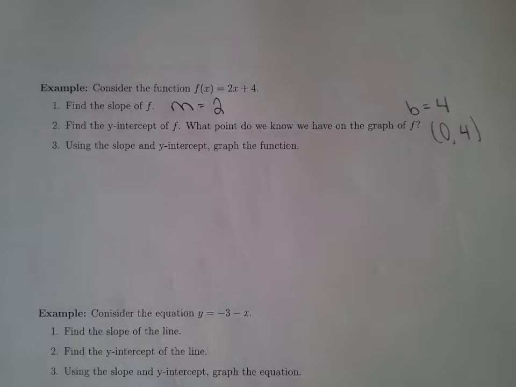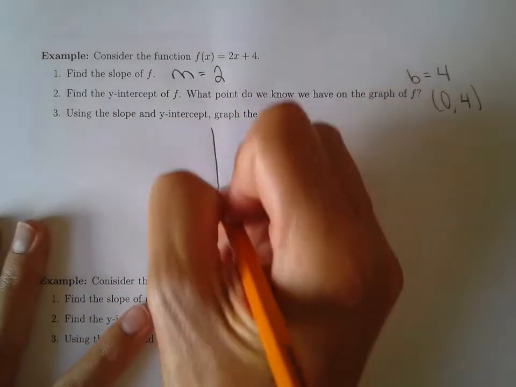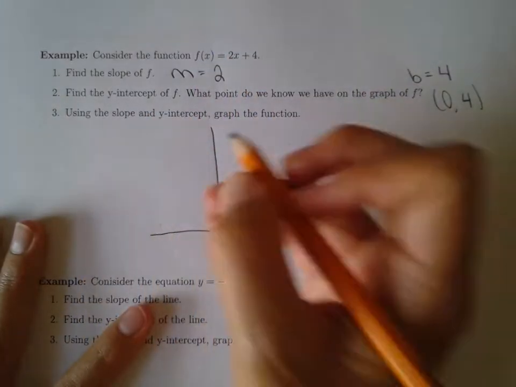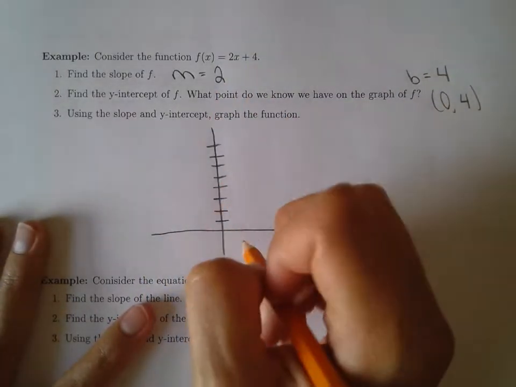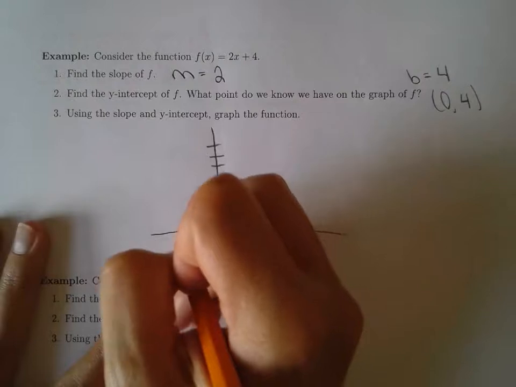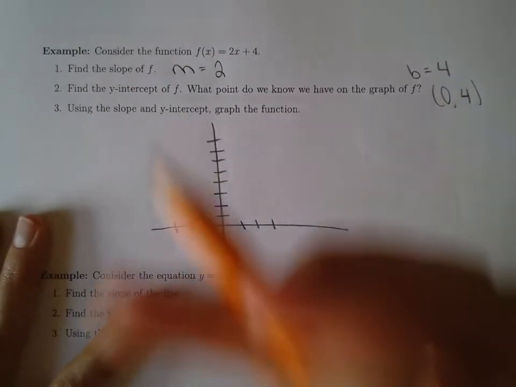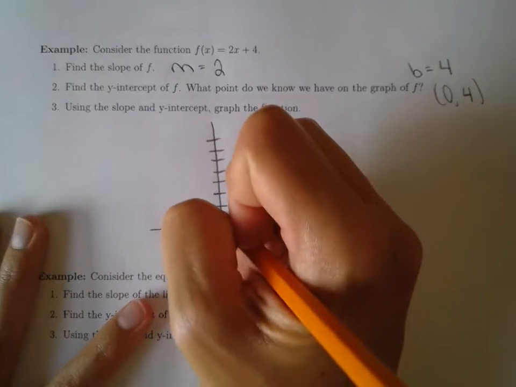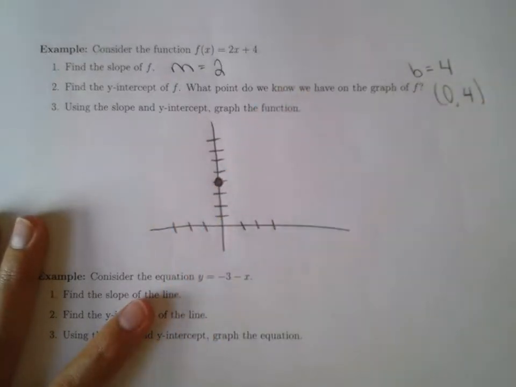And then number 3, it says using the slope and y-intercept graph the function. Let's go ahead and just graph this point that we know is on our function. I'm going to start lower here since we have to go up to 4. Go up 4, 1, 2, 3, 4. Here's our y-intercept. So this is where our line is going to cross.